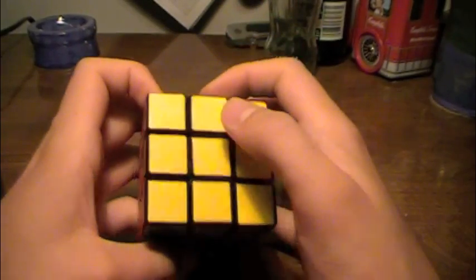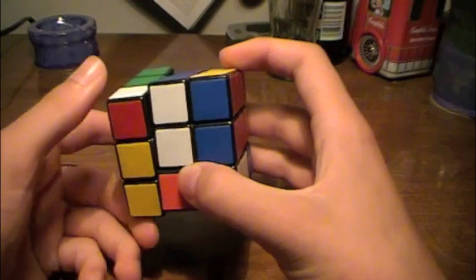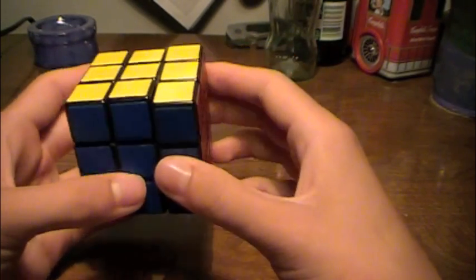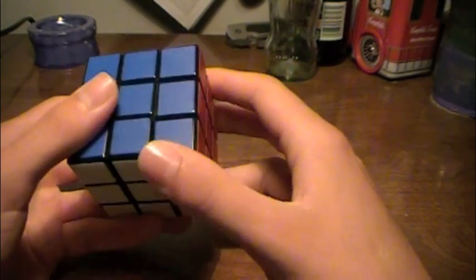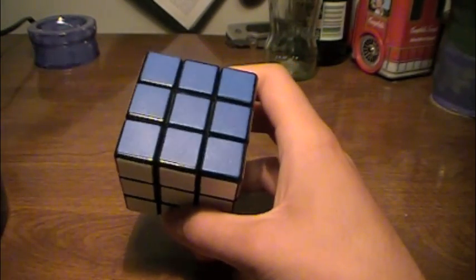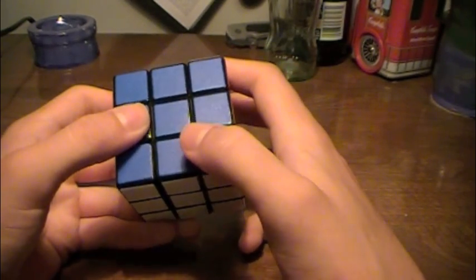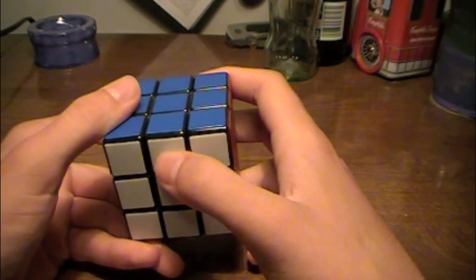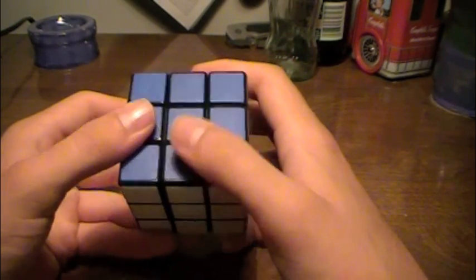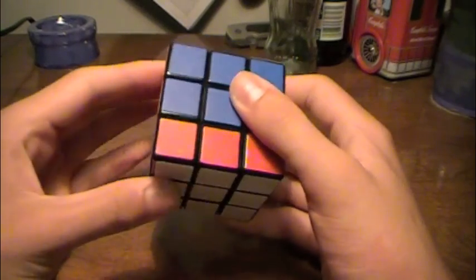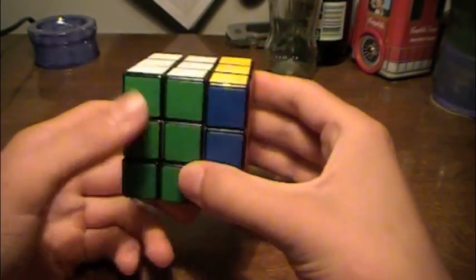For BU, you can either do little L prime, D L2, or you can just do a little L and do the J-perm. For DF, you can do D prime L2 and do the T-perm, or you can just do little L2 and do the J-perm.